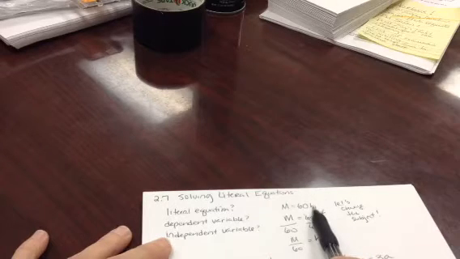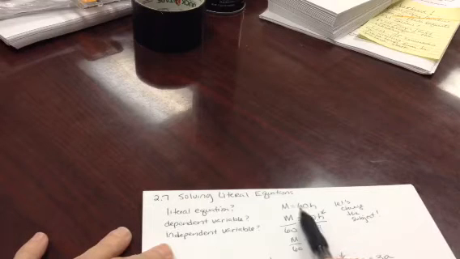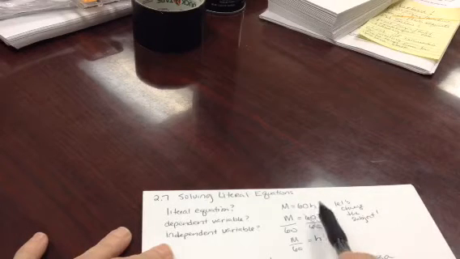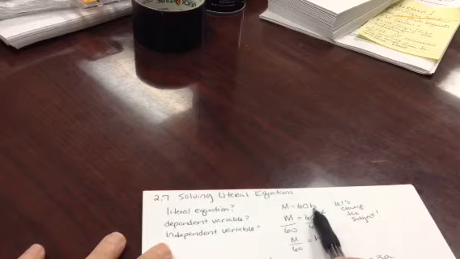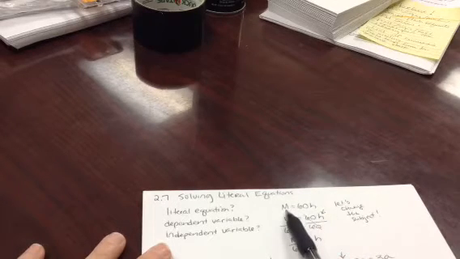Okay, this guy is called the independent variable. It's on the inside with all the other stuff. Okay, and so the independent variable in this case is hours. The dependent variable is minutes.